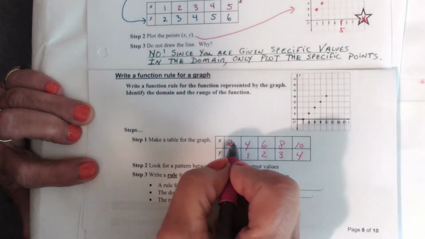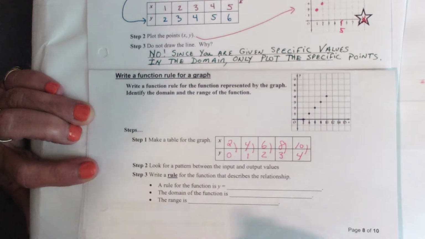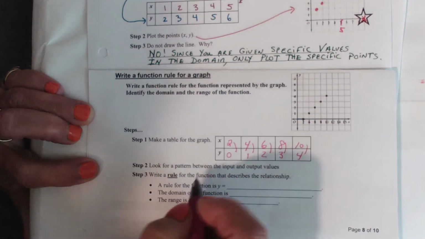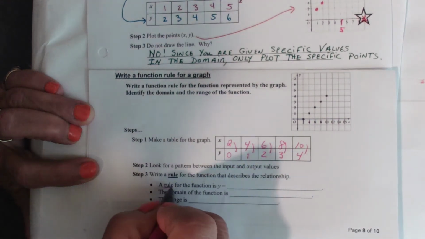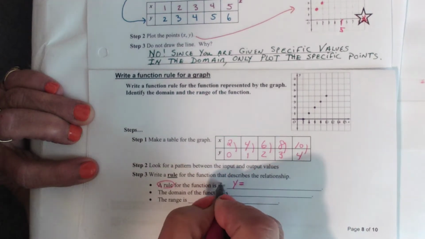And we want to look for a pattern. Okay? Because remember, the rule is going to be y equals something.